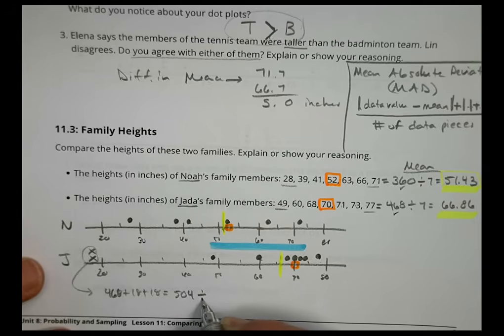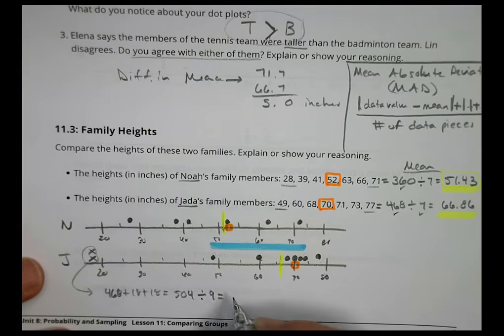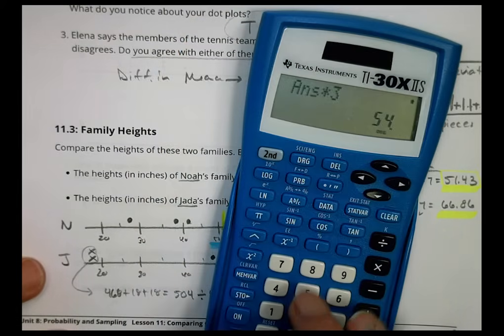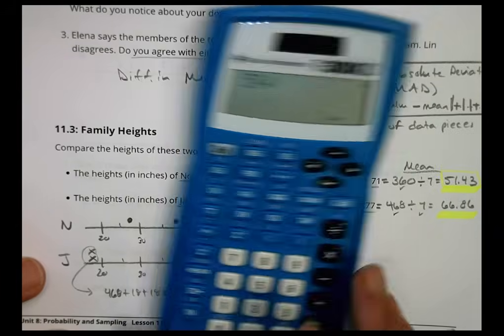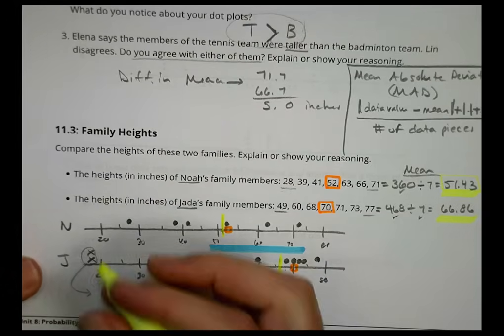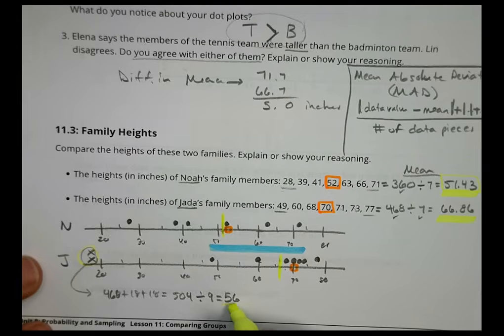Now we're not going to divide by 7, we'll divide by 2 more, which is 9. And now the new average for this one becomes what? Let me double check real quick. I have 504 divided by 9, which becomes an even 56. So if I add 2 more 18-inch people to the family, then the new average becomes 56.